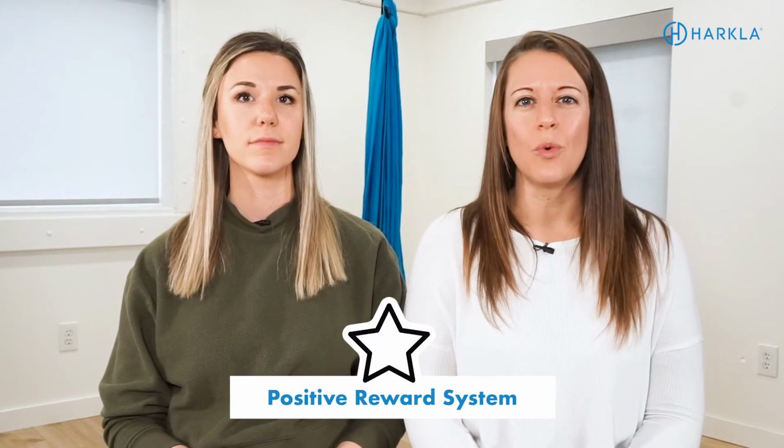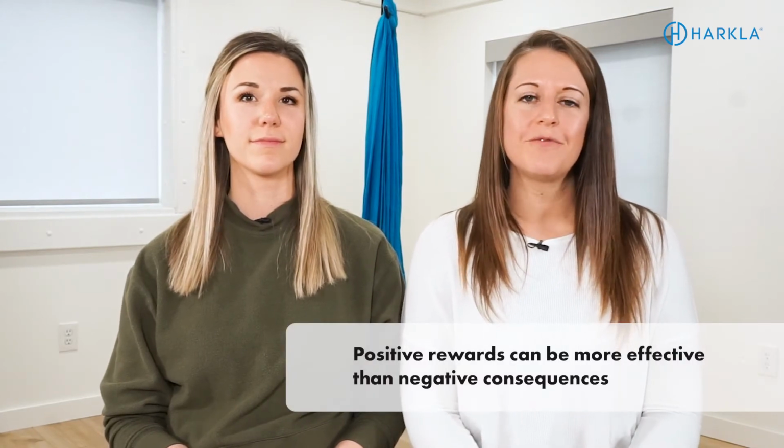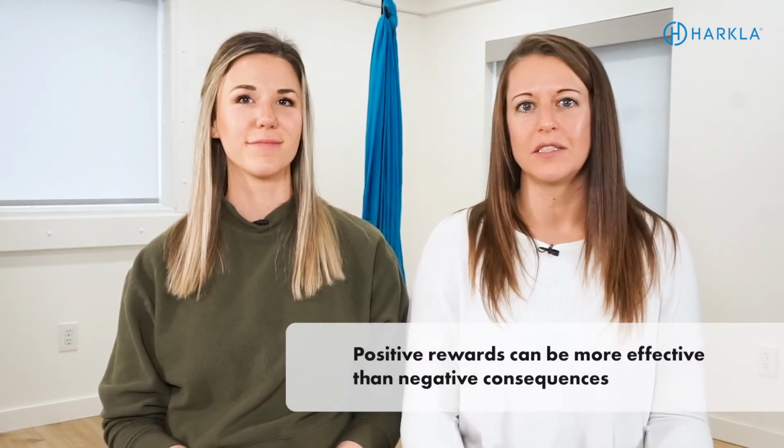Number 5 is to set up some type of positive reward system. What we found with children specifically, but also I think for adults, like for me even, is that a positive reward to look forward to after completing something is way more effective than a negative consequence.